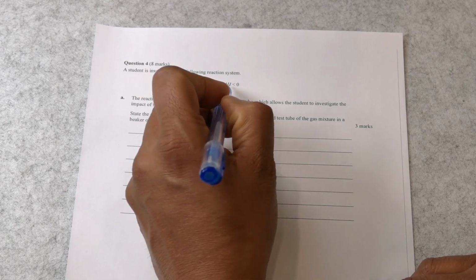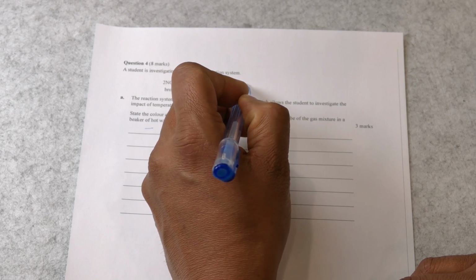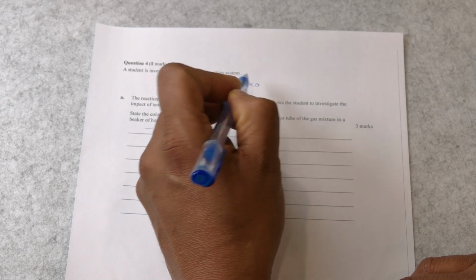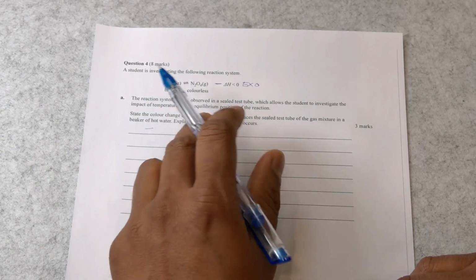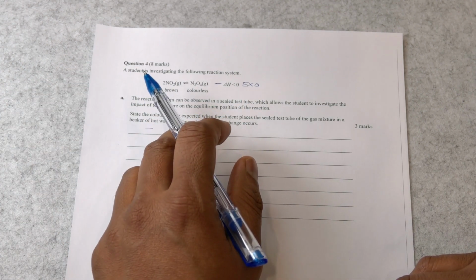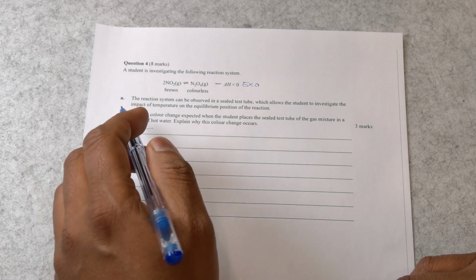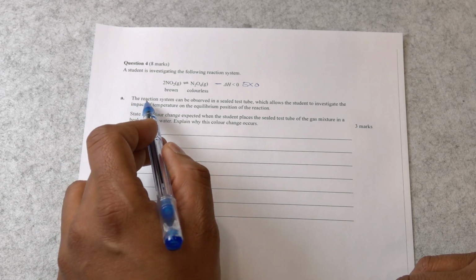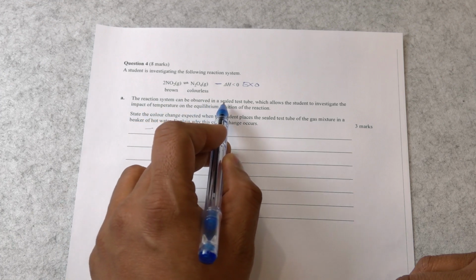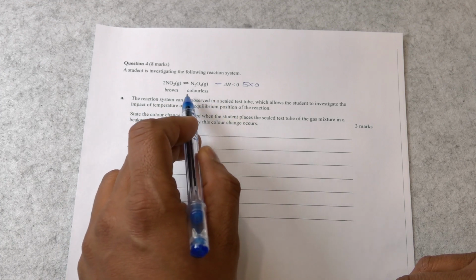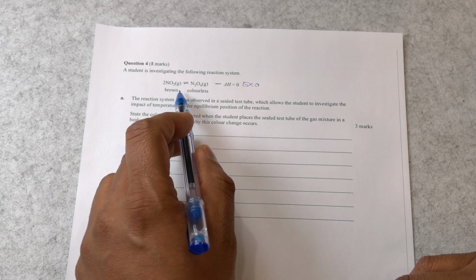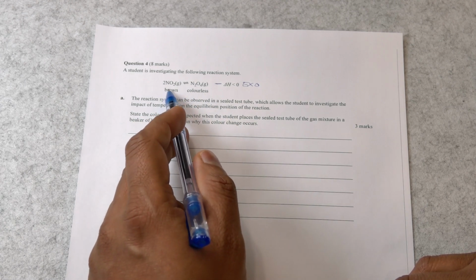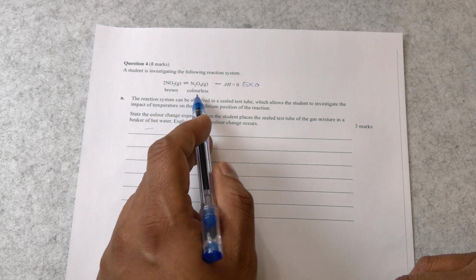Delta H is negative means a negative value, therefore this is an exothermic reaction. So the forward reaction is exothermic, the reverse reaction is endothermic. Now let's see what the question is saying. The reaction system can be observed in a sealed test tube. In this sealed test tube, you have a NO2 and N2O4 mixture. NO2 is brown in color, N2O4 is colorless.